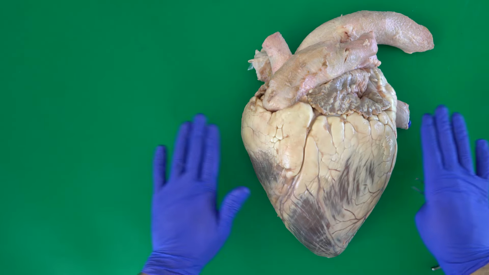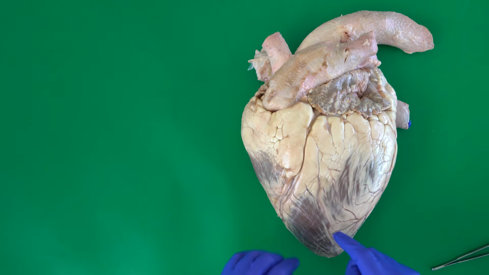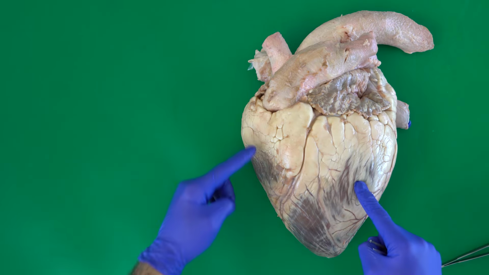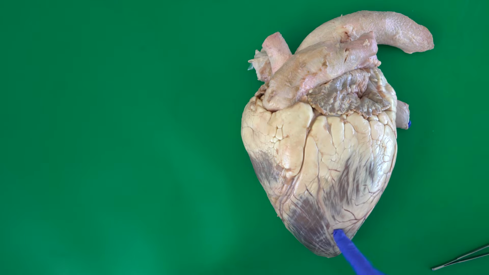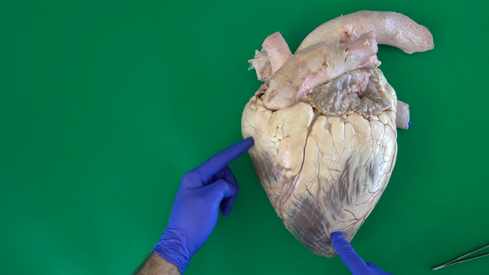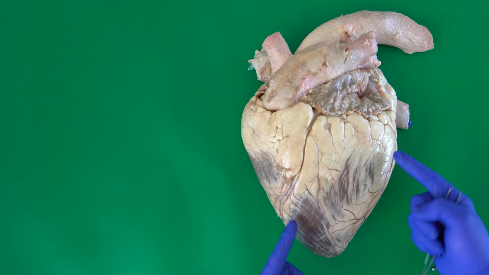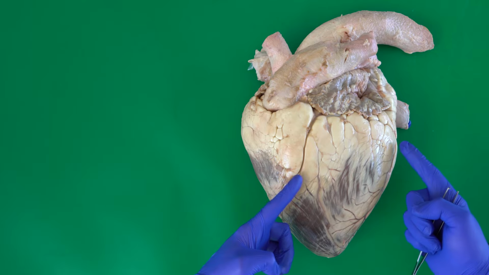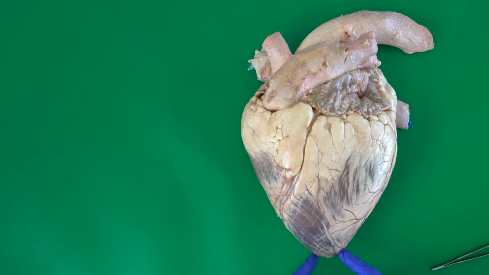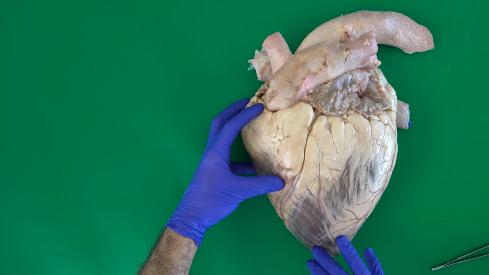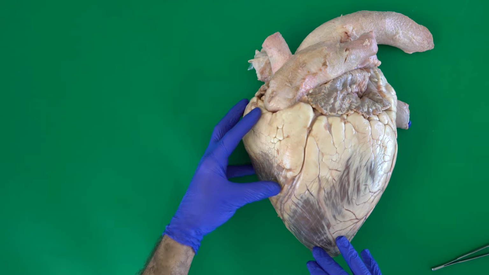So in the left view, the auricular face, we can see the two ventricles, the left ventricle caudally and the right ventricle cranially. Here, I think you agree with me that the apex is formed completely by the left ventricle, while the right ventricle is located up here.